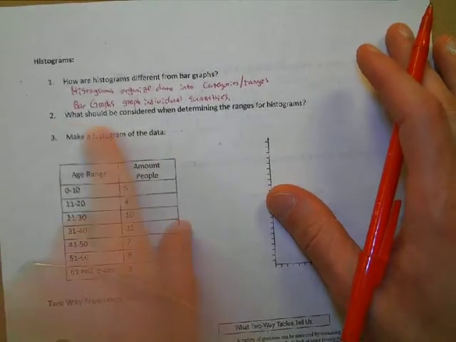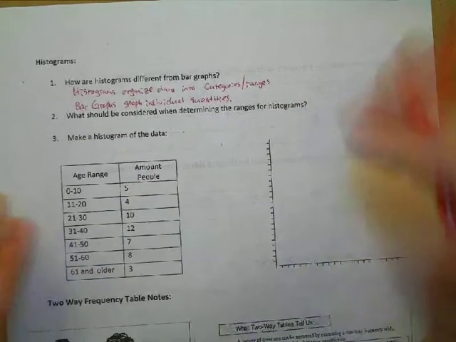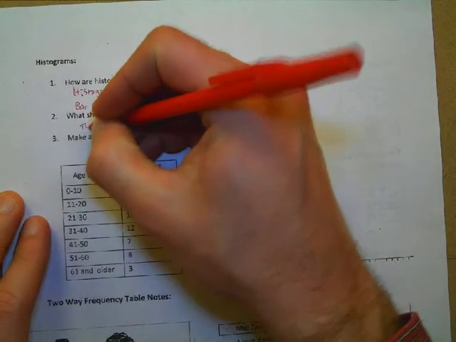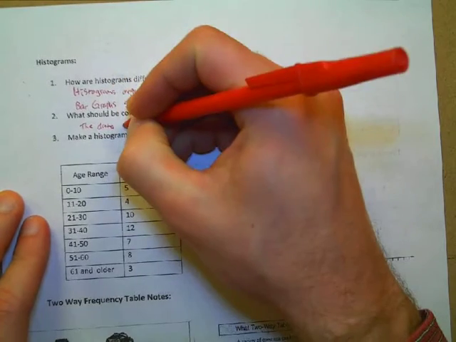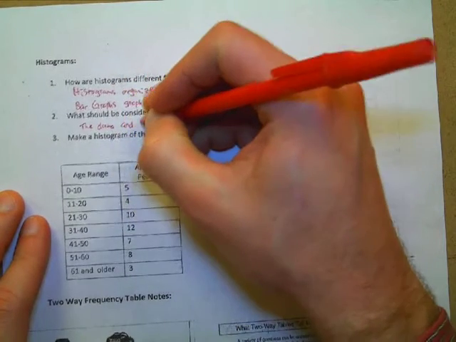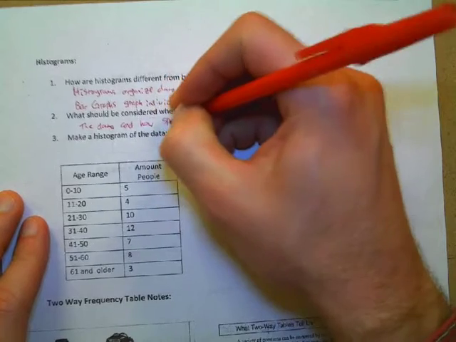What should be considered when determining the ranges for histograms? So it's the data, okay, the data and how spread out it is.